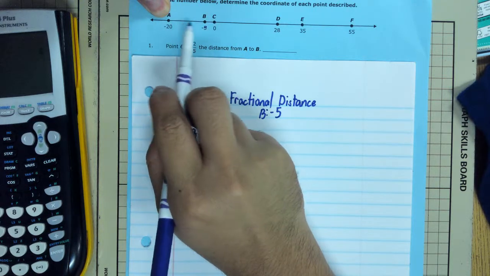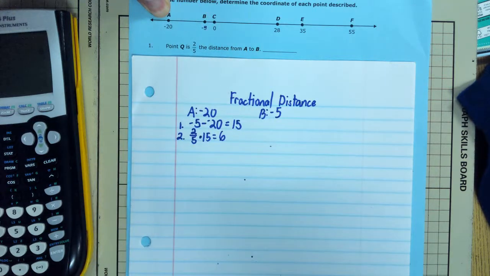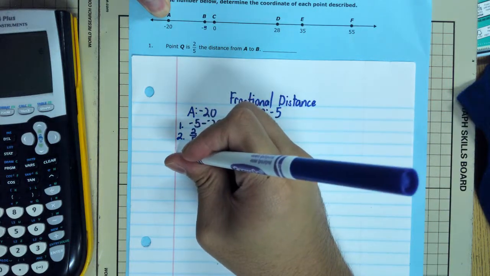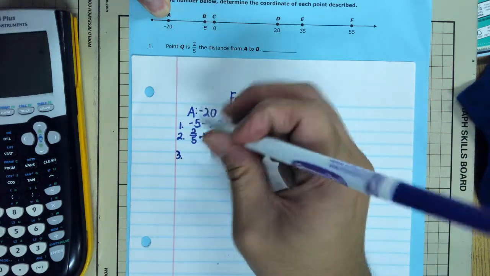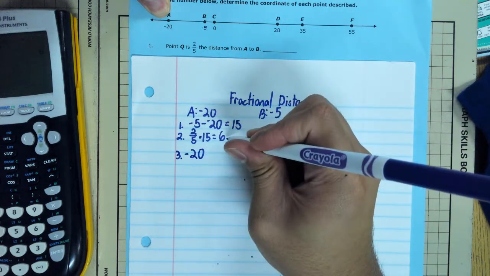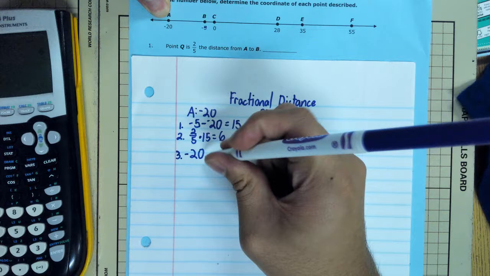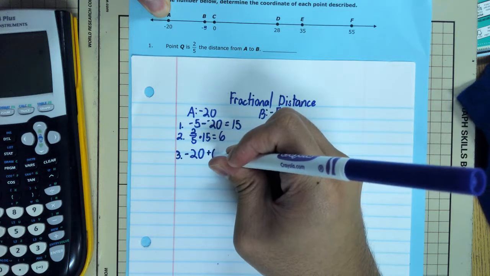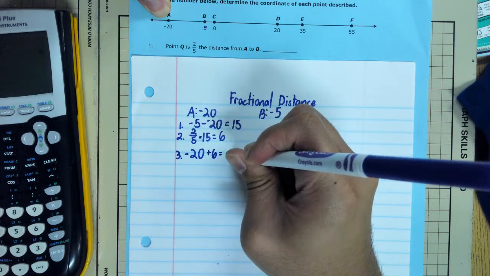From A to B, that's moving to the right. And moving to the right in math, that's plus. So step 3, your starting point, -20, plus how much we move, that 2/5 of the distance. -20 plus 6 equals -14.